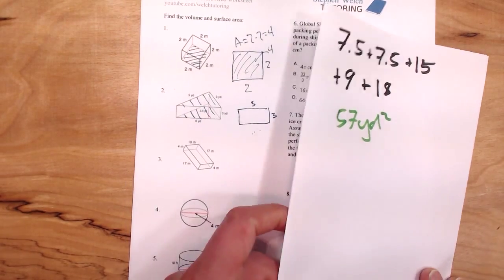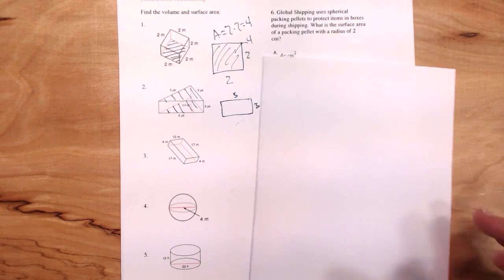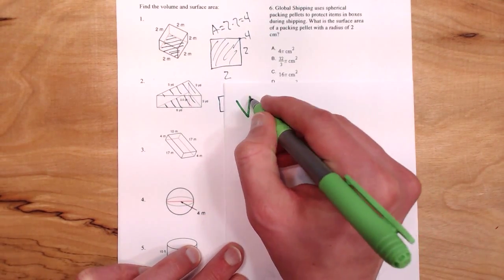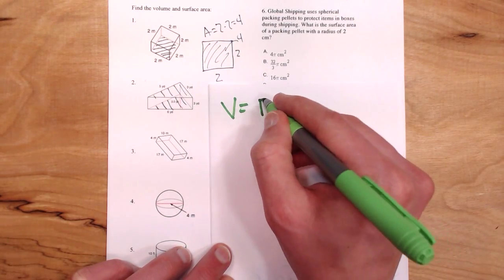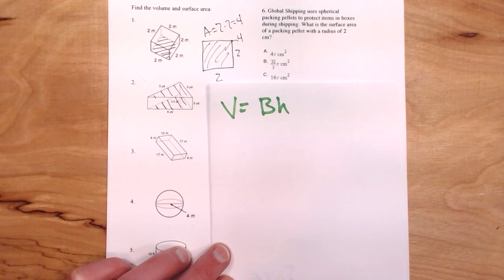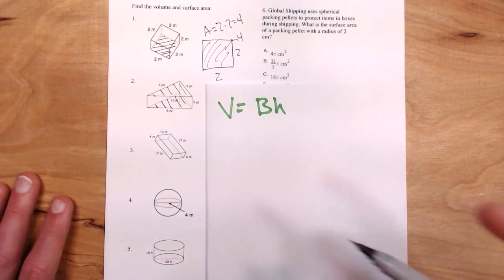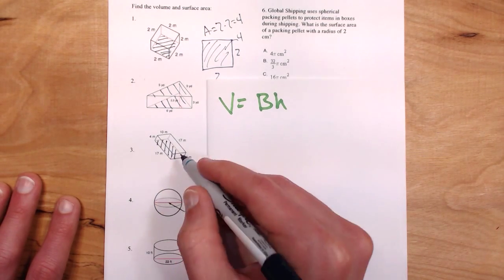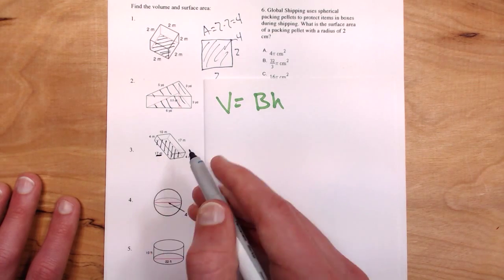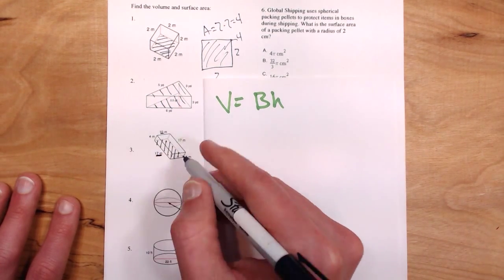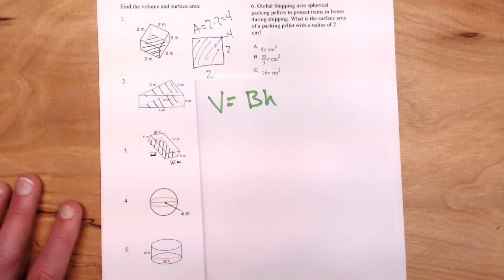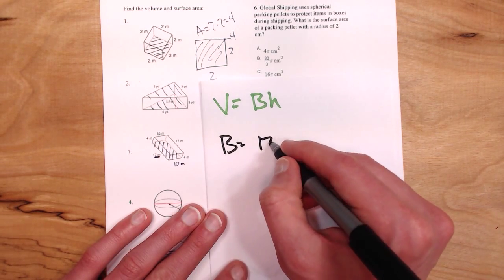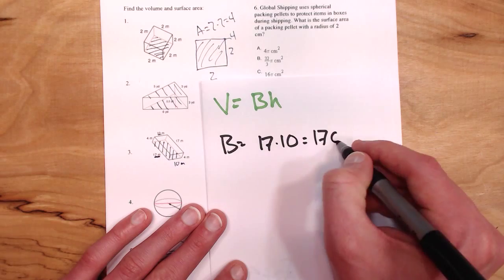All right, so let's look at number 3 next, and this is a rectangular prism, which is just a fancy word for a box. The volume of a rectangular prism off your formula sheet is big B, which is the area of the base, times the height. You actually get to pick which side is the base, but I'm going to make it the bottom. The base is a rectangle that is 17 units tall and 10 meters wide. So the area of the base, big B, is going to be 17 times 10, which is 170.